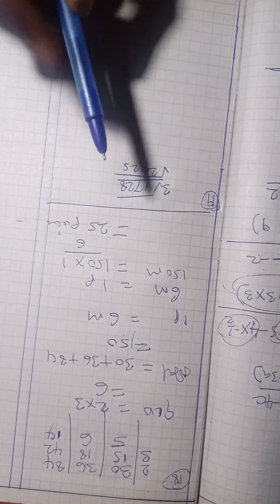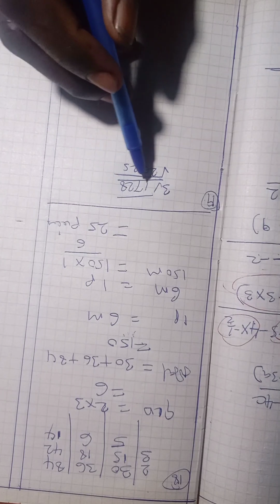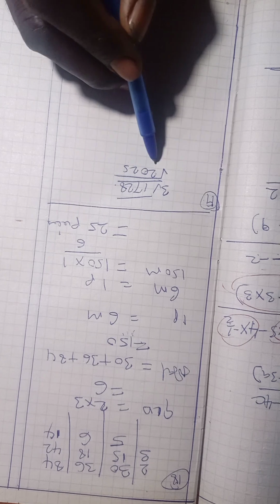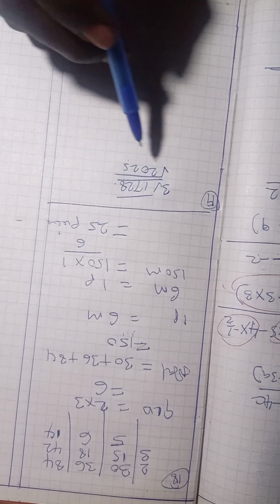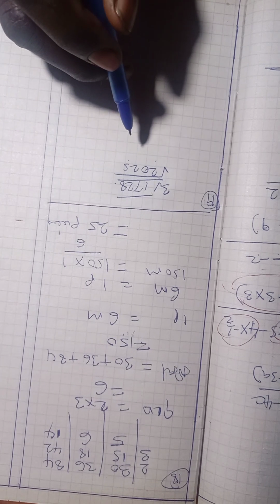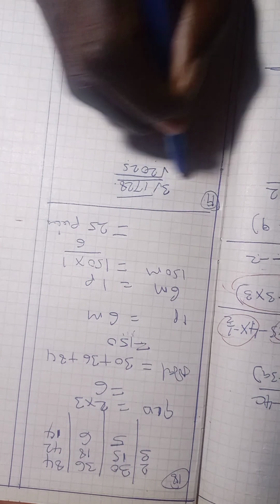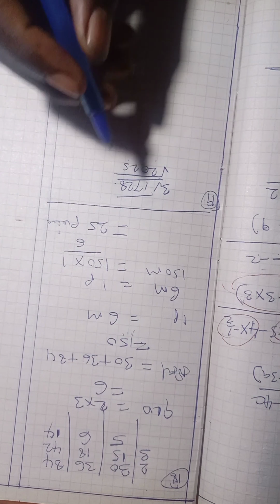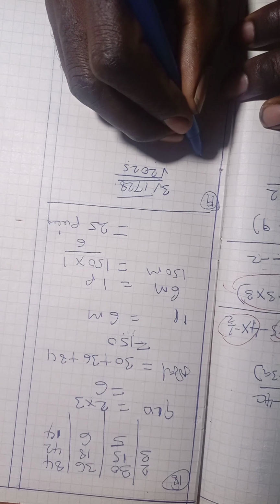I have a question like this. Express 1728 and 2025 in terms of their prime factors. Hence evaluate this sum. Now we shall find the prime factors.